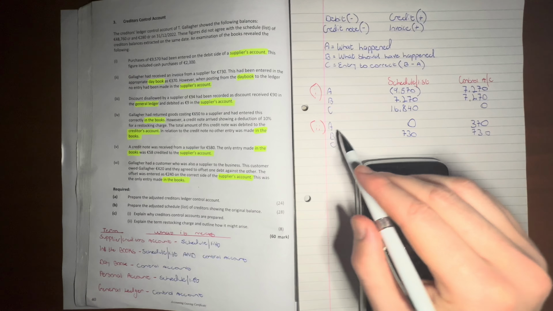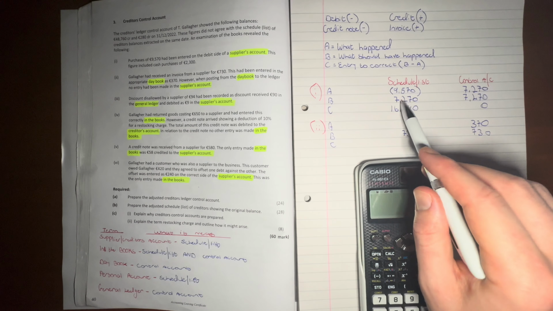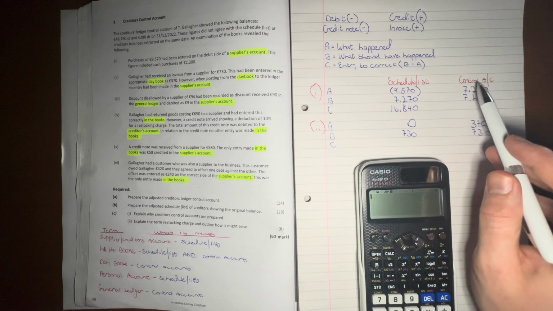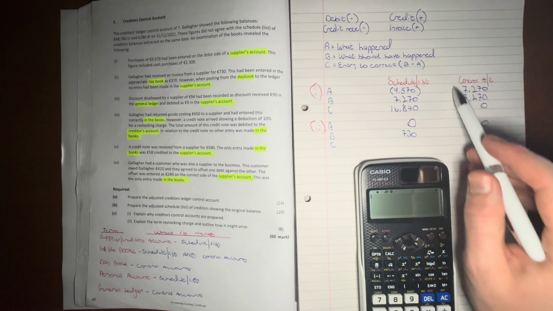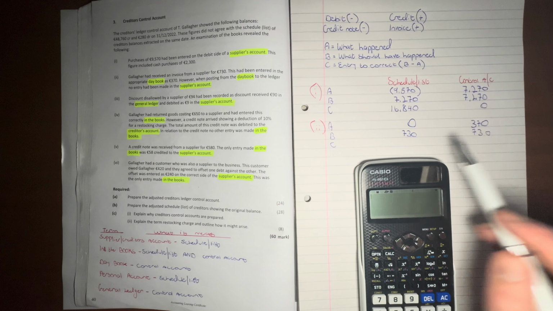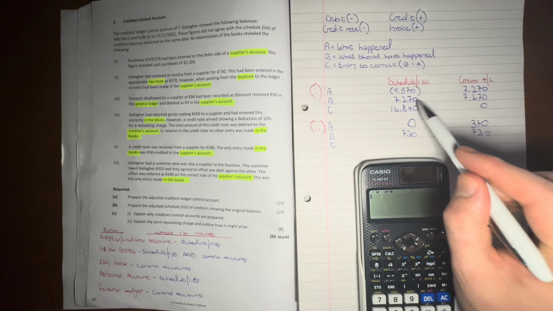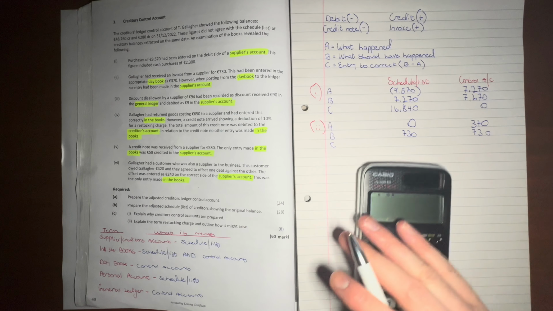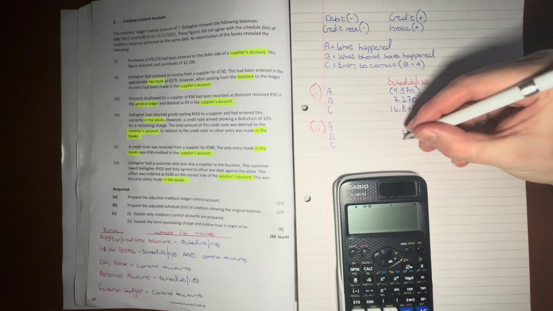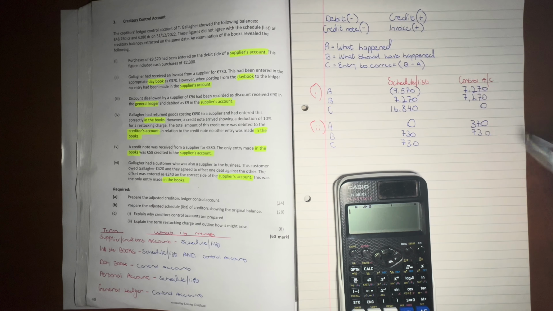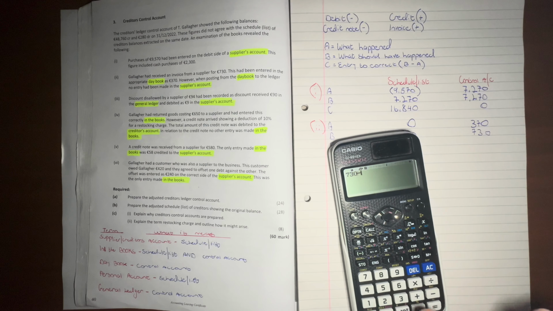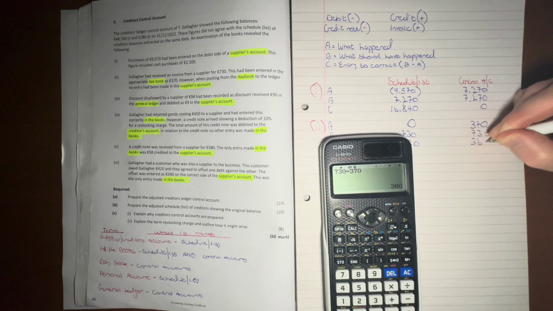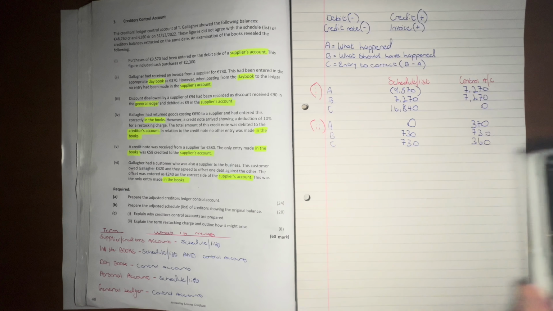Part B is literally what should have happened, and it is always going to be the same for both every time. So what should have happened to the schedule of creditors is always going to be the same as what should have happened to the control account, and vice versa. So B is always going to be the exact same for both of them, 730, 730. And then C, literally go B minus A again. So 730 here, and 730 minus 370 gives us 360. Okay, that's part 2 done.